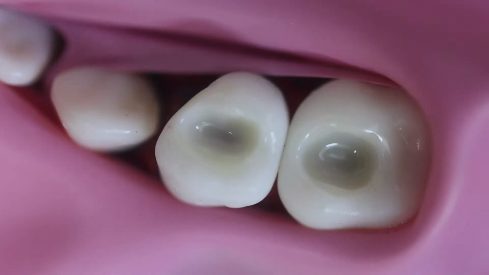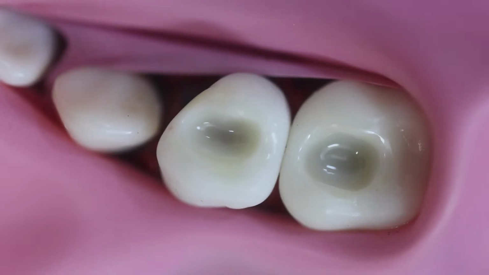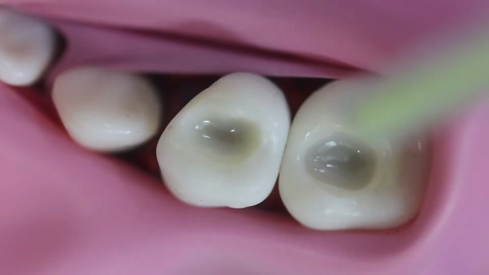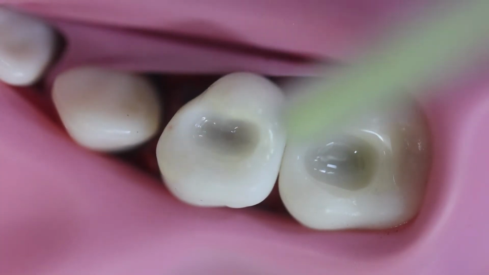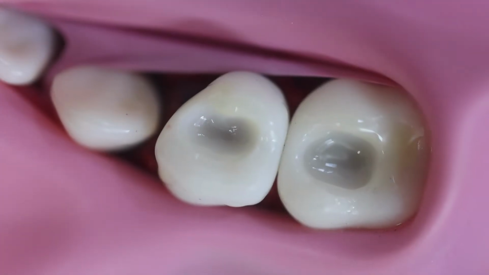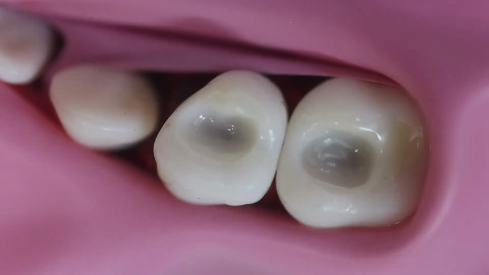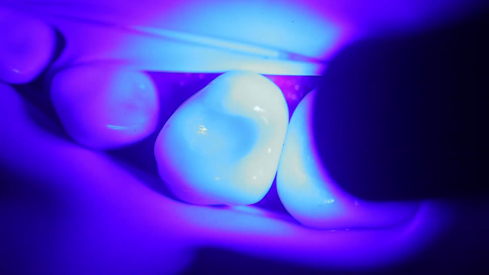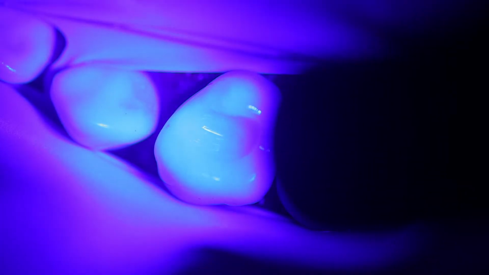Once applied, use your 3-way air, first slowly for a few seconds to let it spread uniformly, then fast. Let it spread uniformly inside the cavity, and this is the time you may light cure it. Light cure it for 30 to 40 seconds as per the manufacturer's instructions.